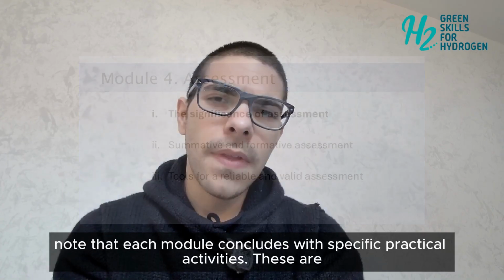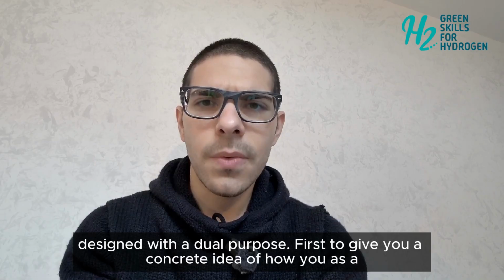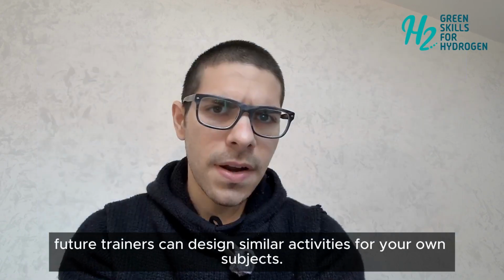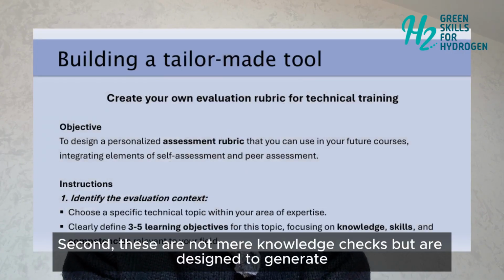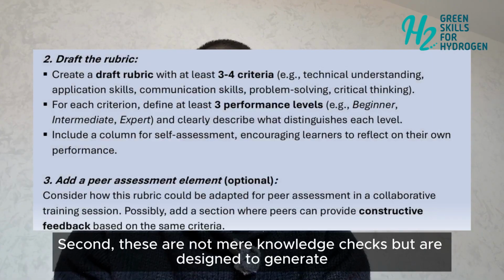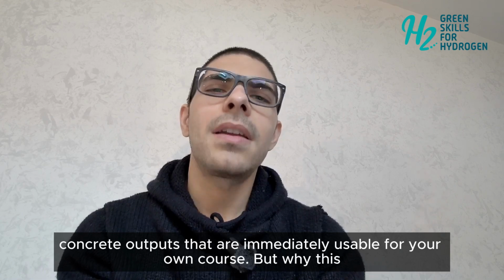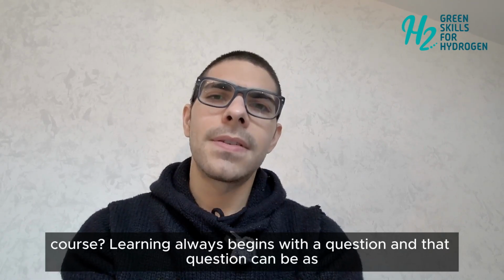It's important to note that each module concludes with specific practical activities. These are designed with a dual purpose. First, to give you a concrete idea of how you, as future trainers, can design similar activities for your own subjects. Second, these are not mere knowledge checks, but are designed to generate concrete outputs that are immediately usable for your own course. But why this course?